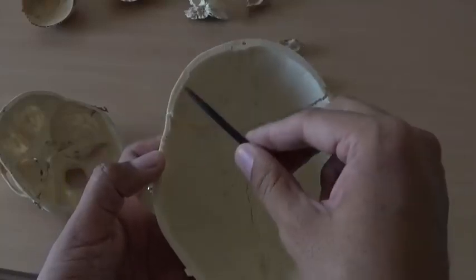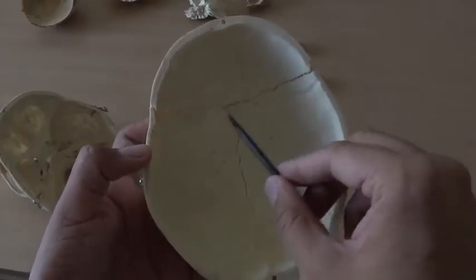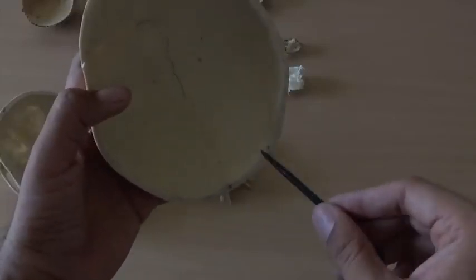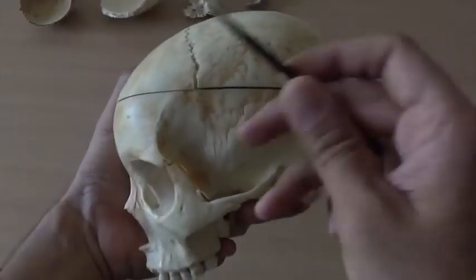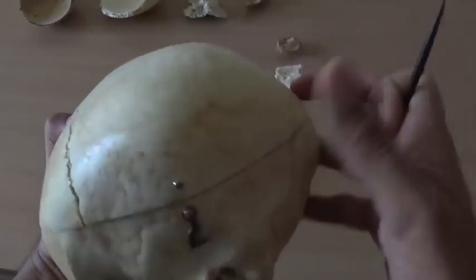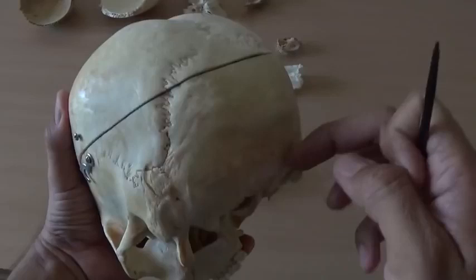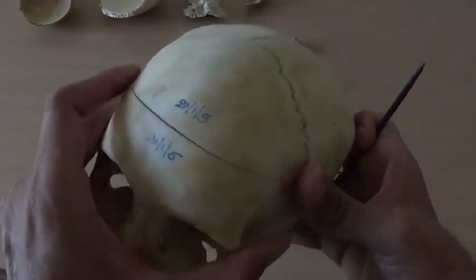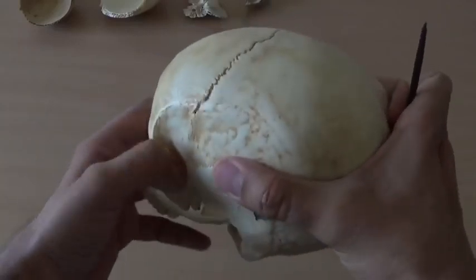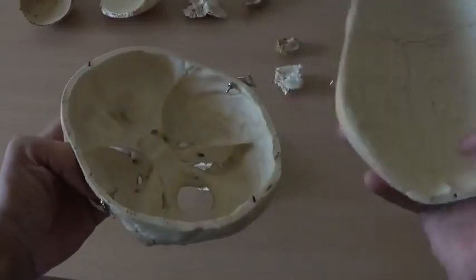In the vault we can see the interior of part of the frontal bone, the interior of the parietal bones, and the interior of part of the squamous part of the occipital bone. If you join the vault, you can see this is the frontal bone, these two are parietal bones, and this is the occipital bone. So these many bones are visible from inside, and if you see the frontal bone separately, the interior of the vault will show a frontal crest.